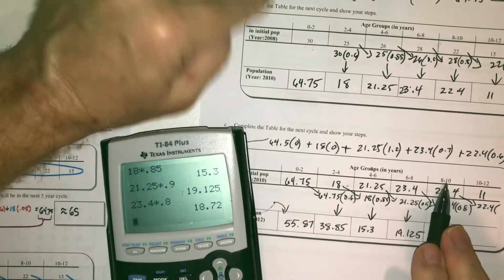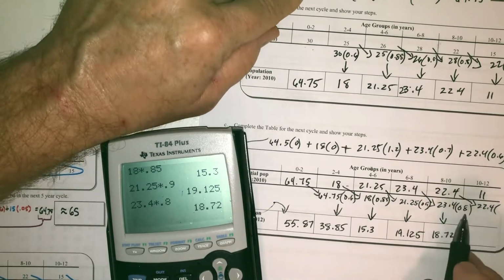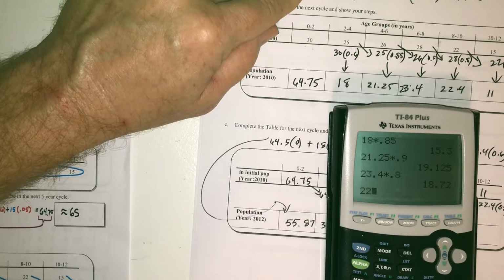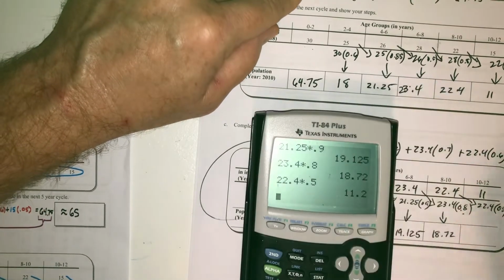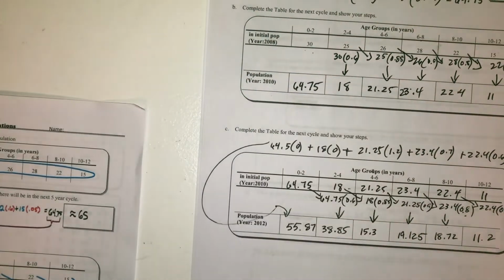Then we would take 22.4, and that's the 8 to 10 year olds. They survive at 50%, at 1/2, so that's times, this should be a decimal, 0.5. So 22.4 times 0.5 is 11.2. Okay, so there's your cycles. All right, let's turn the page.